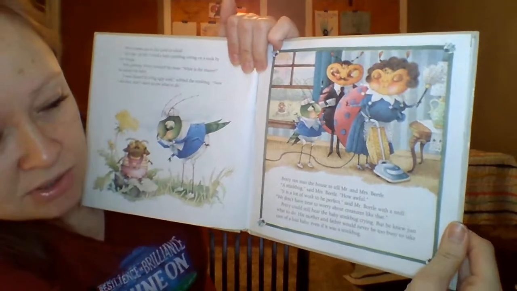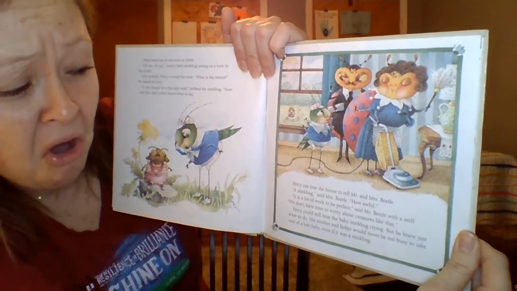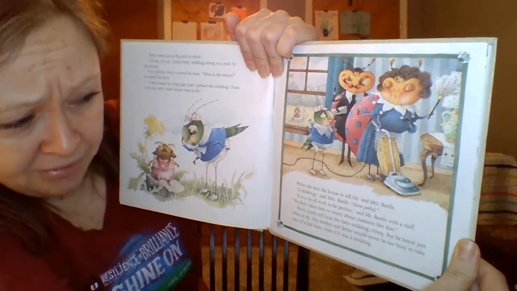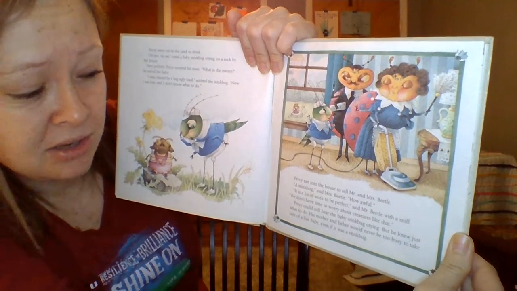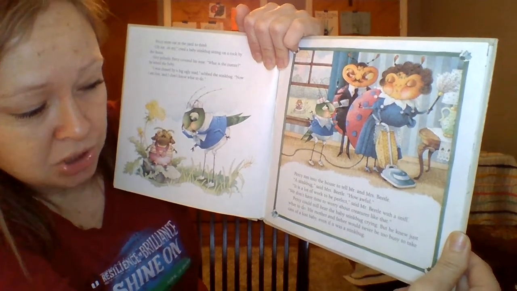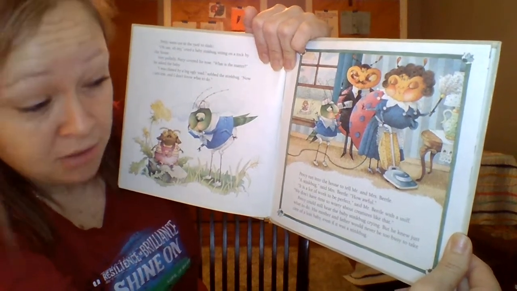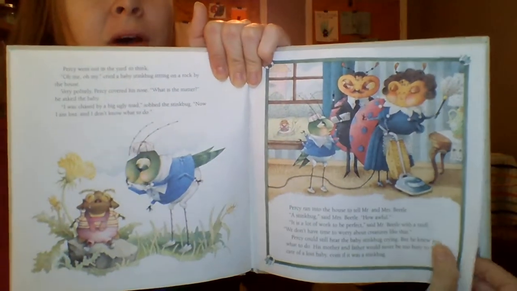Percy ran into the house to tell Mr. and Mrs. Beetle. "A stink bug," said Mrs. Beetle. "How awful." "It's a lot of work to be perfect," said Mr. Beetle with a sniff. "We don't have time to worry about creatures like that." Percy could still hear the baby stink bug crying, but he knew just what to do. His mother and father would never be too busy to take care of a lost baby, even if it was a stink bug.